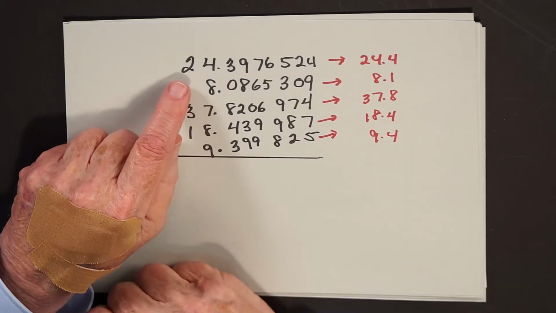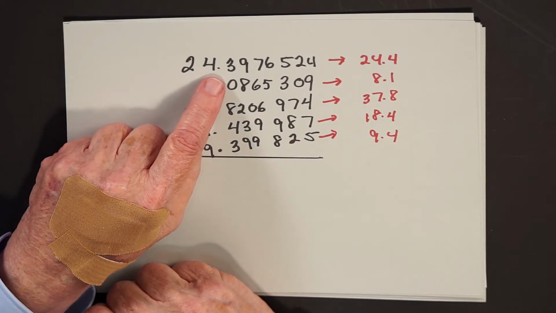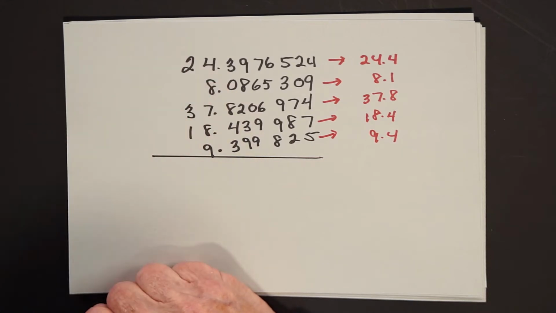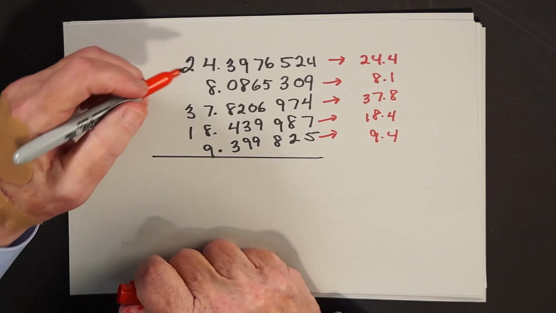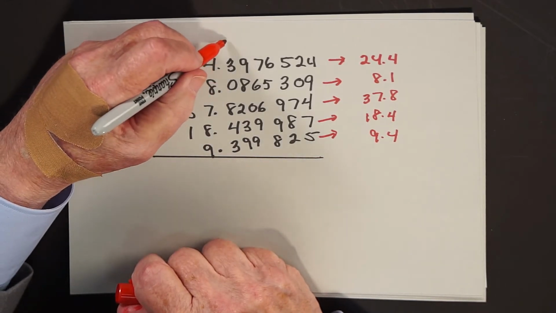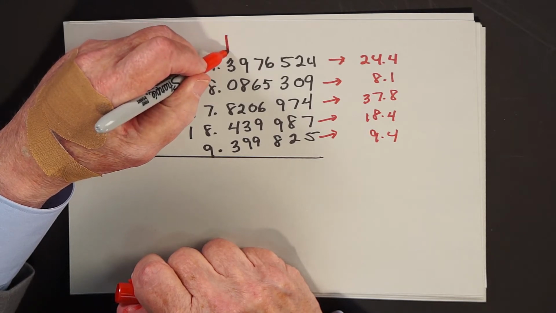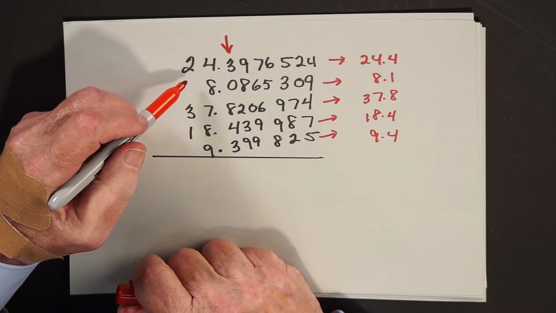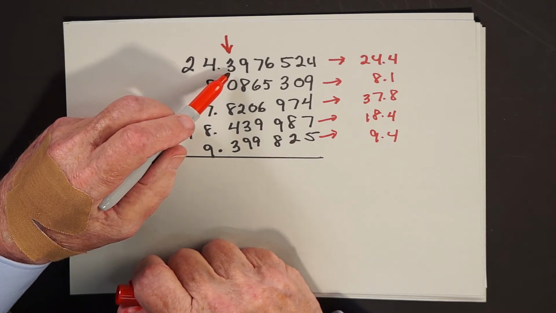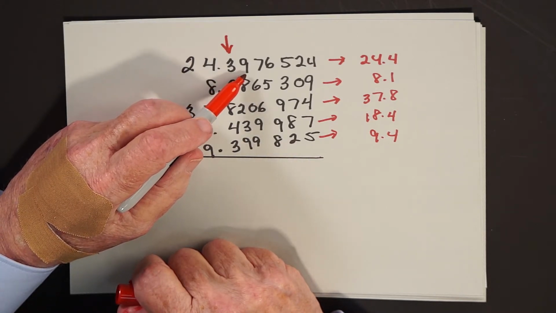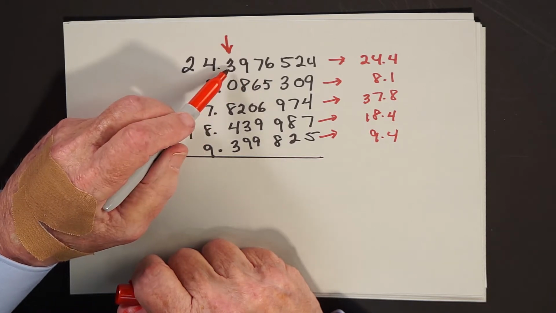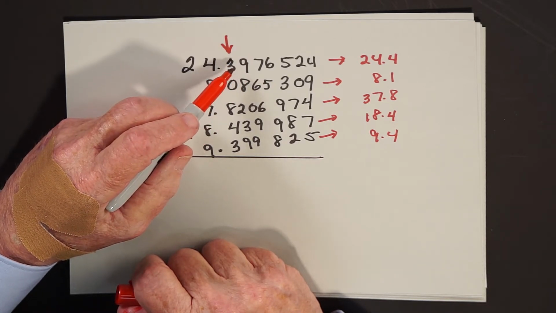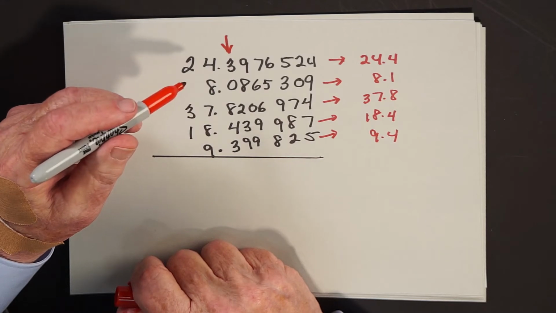Okay, now the problem told us to round off each of these numbers to the nearest tenth. So what we do is, the same way as we would have done with whole numbers, we look for the denomination that we're going to round off to. In this case, it's tenths. And what we're going to do is leave this digit alone if the digit that follows it is less than 5, and we'll increase it by 1 if the digit that follows it is 5 or more.